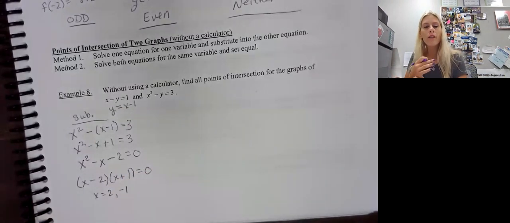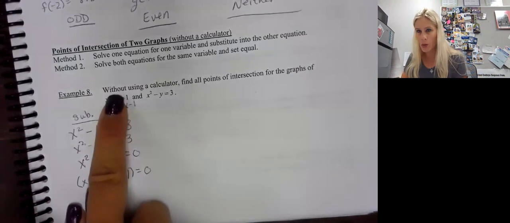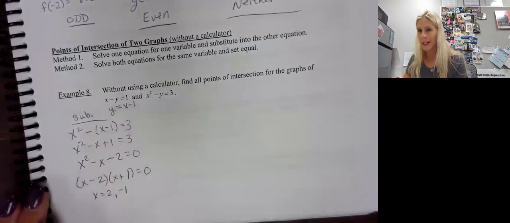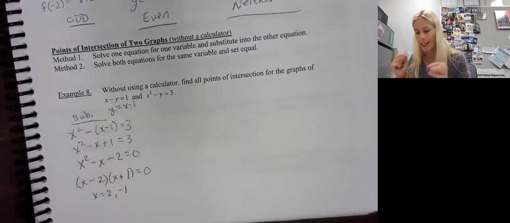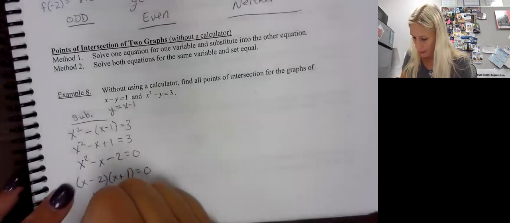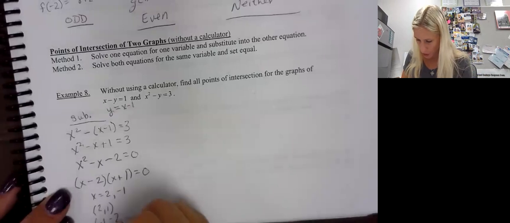Now I'm looking for points of intersections. These are just the x values. So what I'm going to have to do is plug the x values back into the equations to solve for y. It should not matter which one you plug it into. It should come out the same for both. So when I plug in 2, I get 1. When I plug in -1, I get -2.